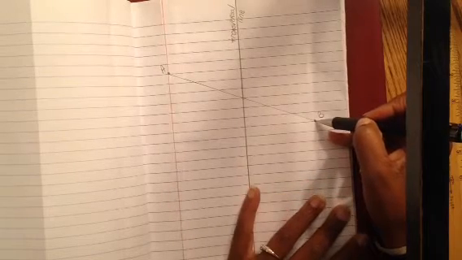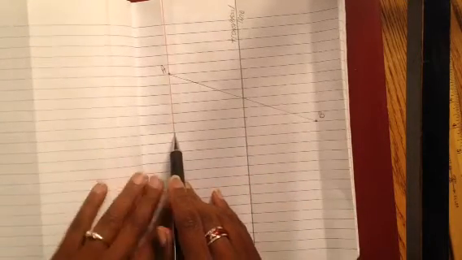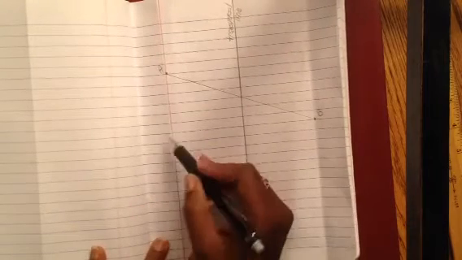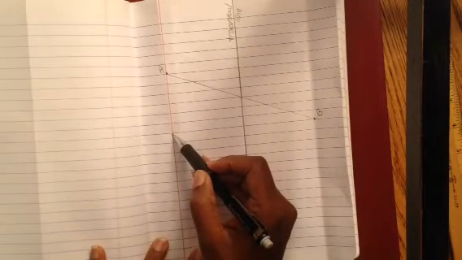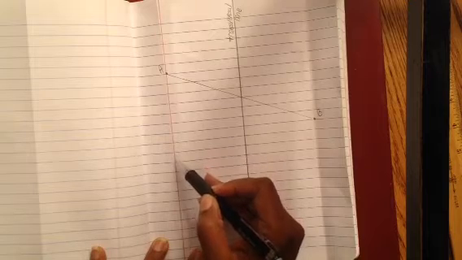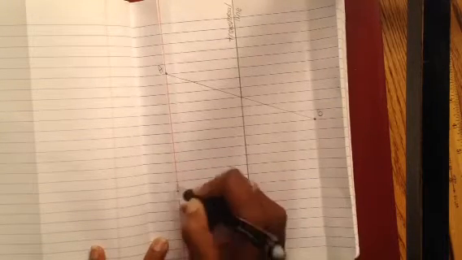Then from point B, I'm going to come across again horizontally, across the transversal line, all the way back to the left-hand margin, my first crease, and I'm going to come down 6 again. 1, 2, 3, 4, 5, 6. And I'm going to mark this point and label it point C.